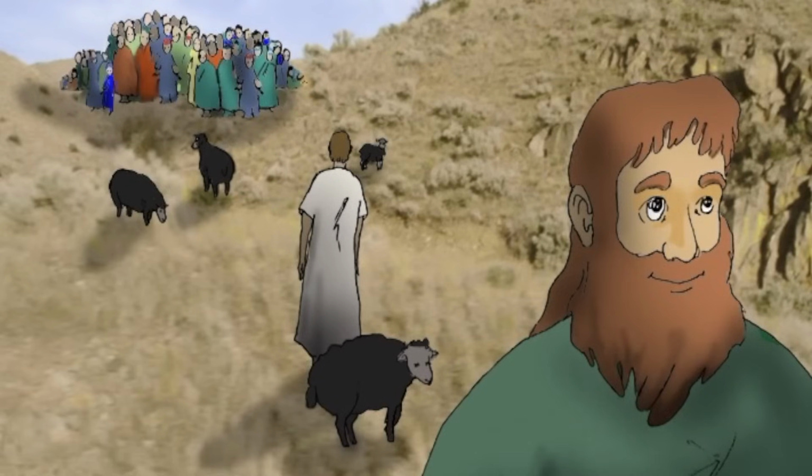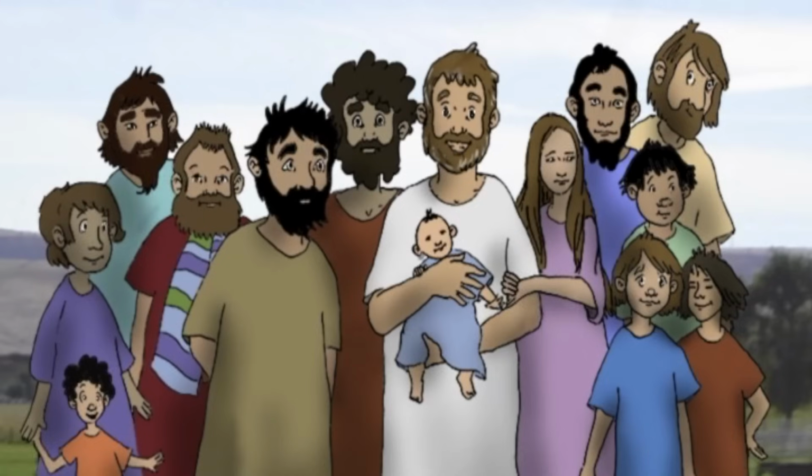They parted in peace, and Jacob continued on his journey, finally arriving at Bethel. There God renewed his promise to Jacob. At this time God officially changed Jacob's name to Israel.